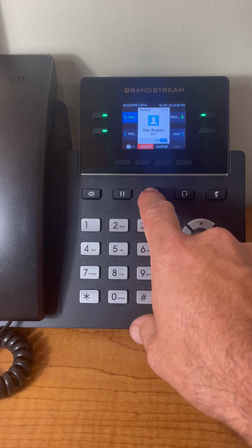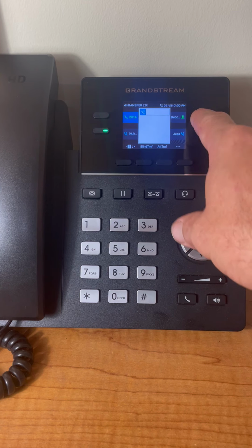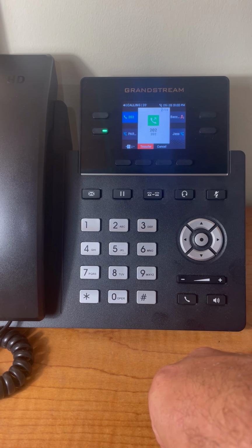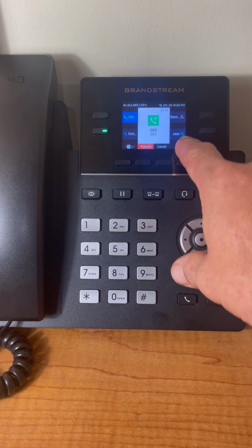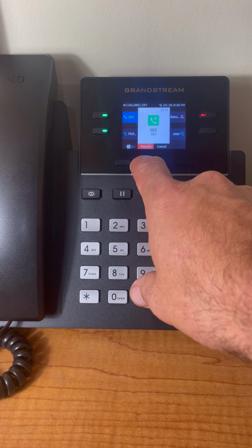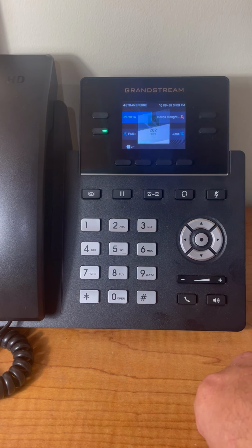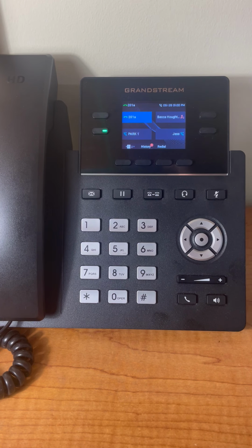So to review that one more time, we're going to do an attended transfer, transfer it to the person that we would like to transfer it to, whether it's an off-net number or on-net. And then to complete the transfer after we've confirmed they wanted to speak to the person, we can hit transfer and it drops us off.